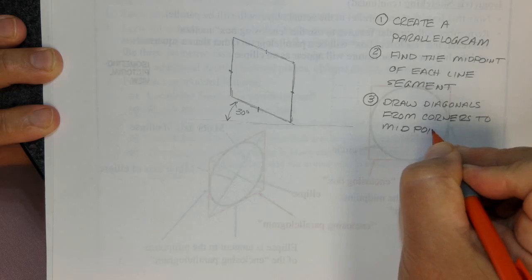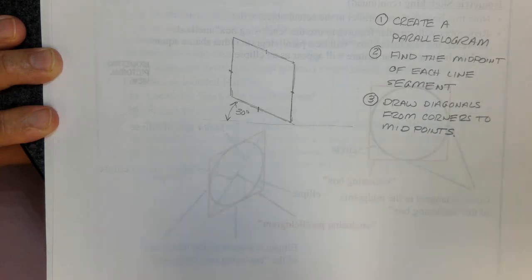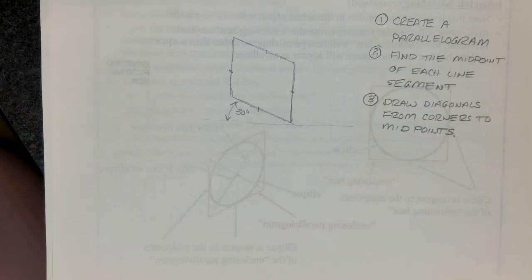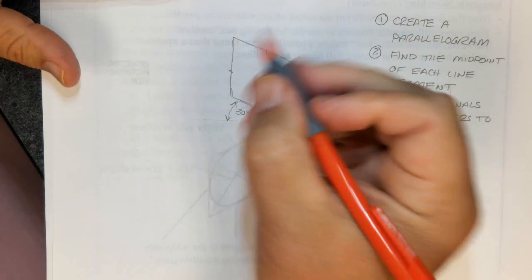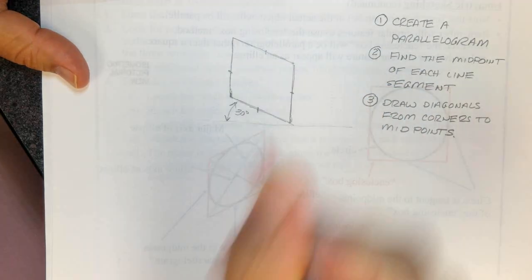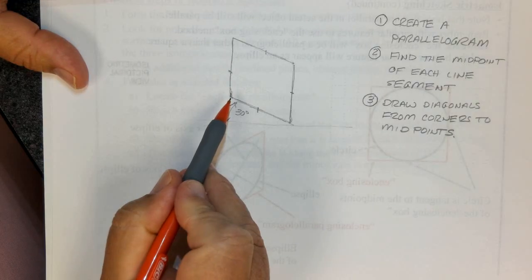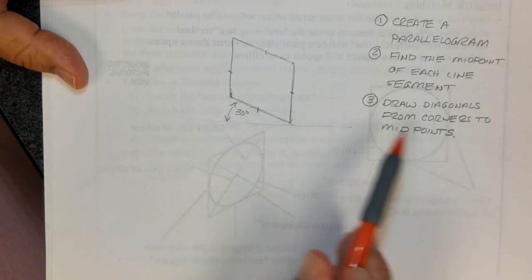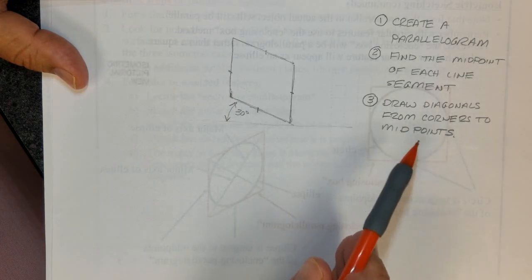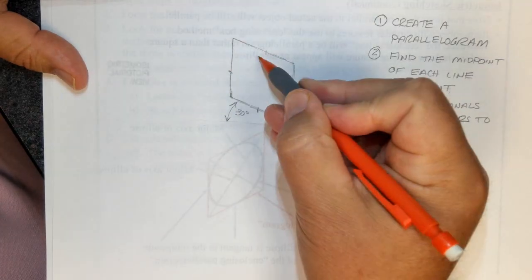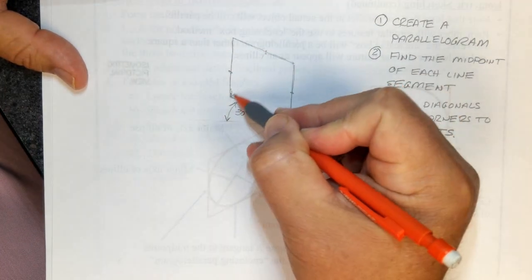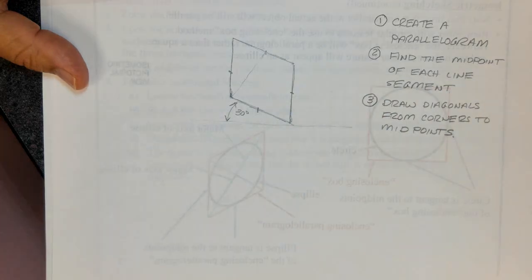Let me illustrate this. This is one of my corners right here. It says draw a diagonal from the corners to the midpoint. So I'm going to take this corner and draw a very light line here like this.